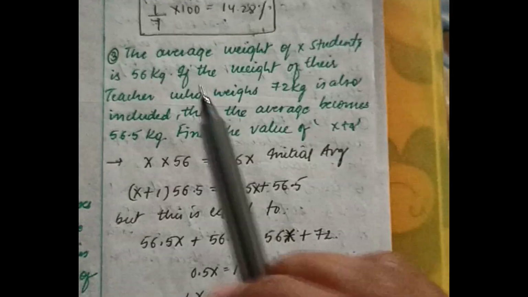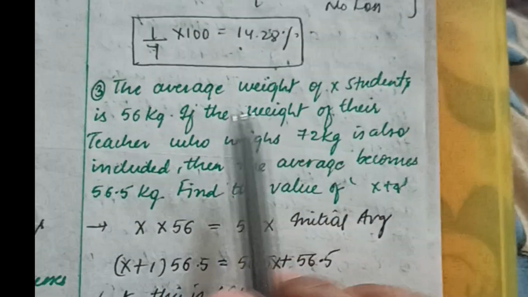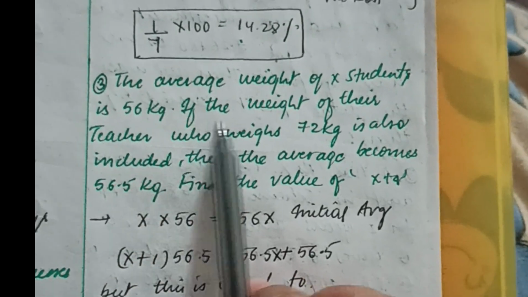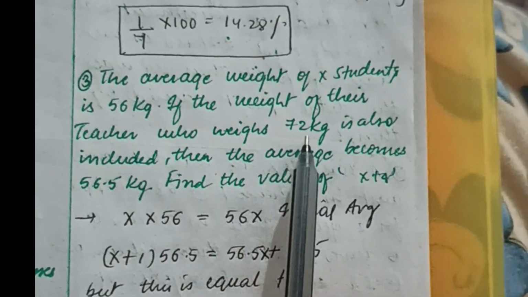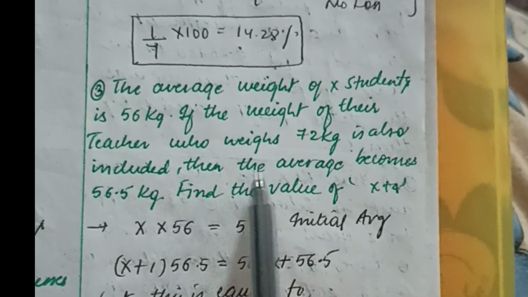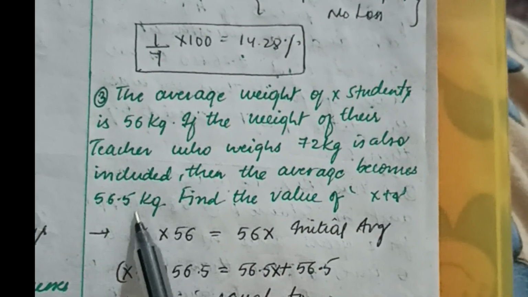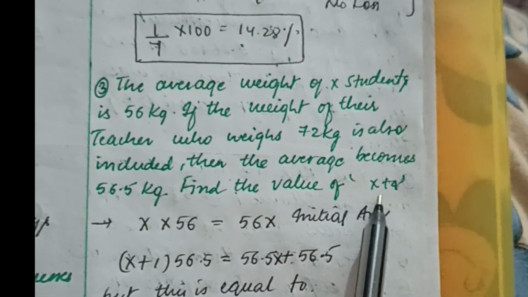Next question. The average weight of X students is 56 kg. If the weight of the teacher, who weighs 72 kg, is also included, then the average becomes 56.5 kg. Find the value of X plus 4.